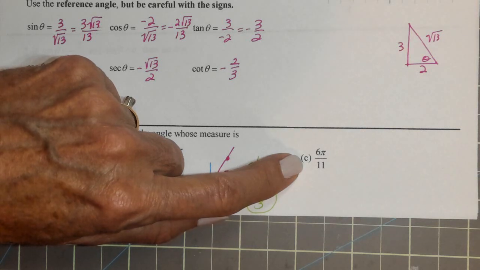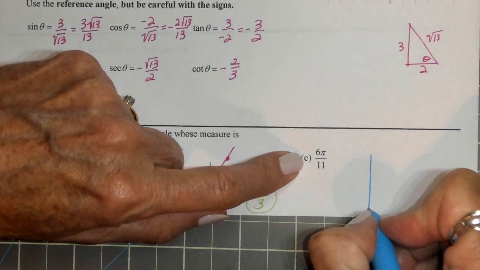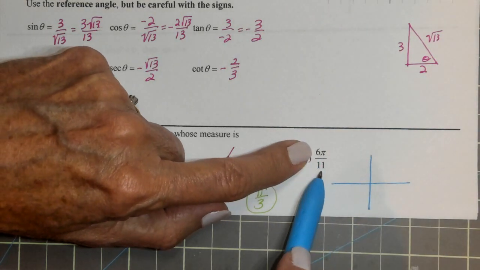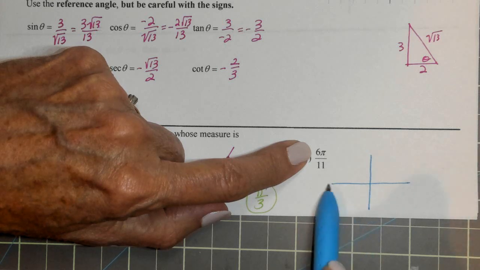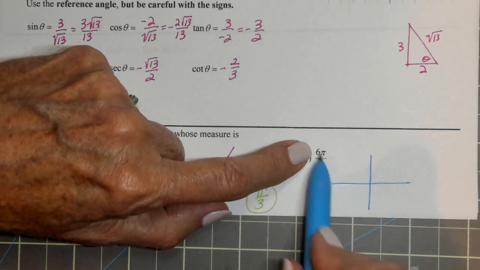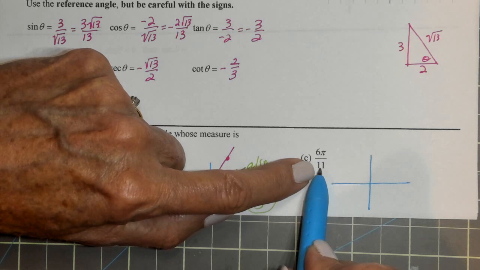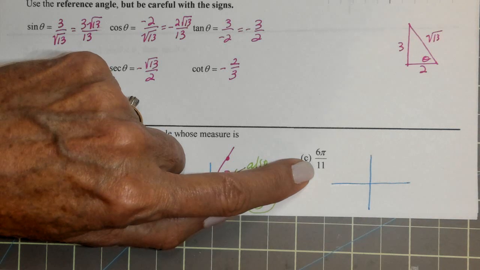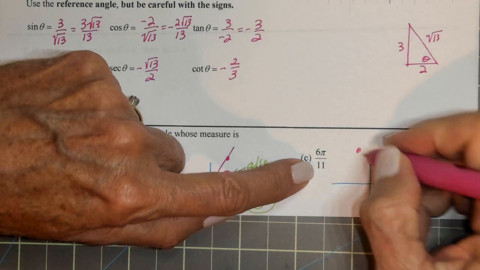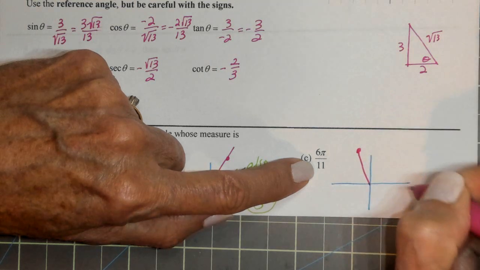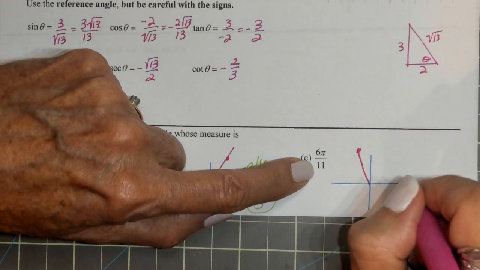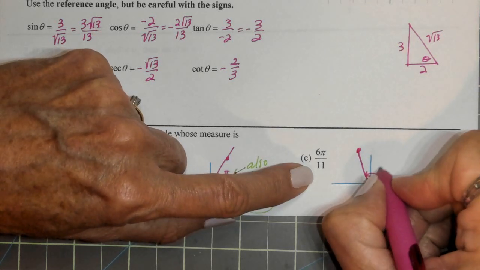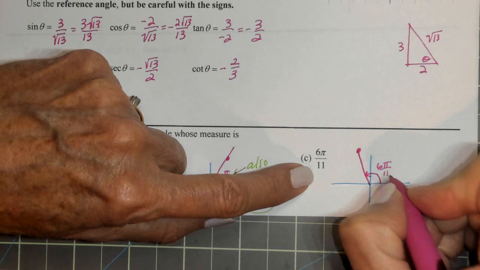Okay? Let's do 6 pi over 11. Which quadrant is 6 pi over 11 in? Well, if it was 11 pi over 11, it would be at pi. 11 over 11 would be here. We're at 6 over 11. Is that bigger than half of 11? Yes, it is. It is a little bit bigger than half of 11. Half of 11 would be 5.5, right? We're at 6, so it's a little bit bigger than 5.5 pi over 11. So this is 6 pi over 11, right?